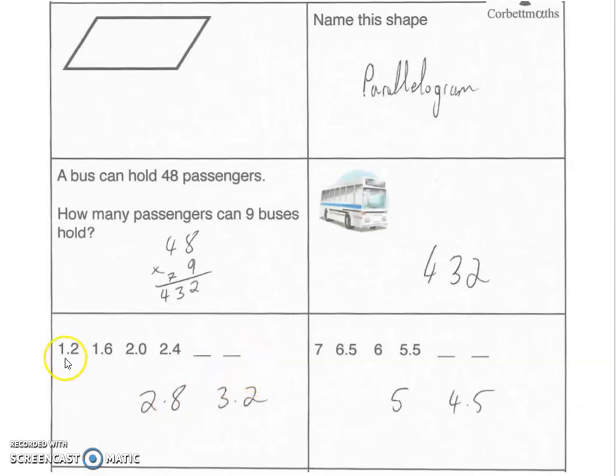Here, you're just being asked to find the two missing terms, okay? So you can see that each one is increasing by 0.4. 0.4 is being added each time. So to add 0.4 to the 2.4 gives you 2.8. And then to add 0.4 to 2.8 gives you 3.2. If it was easier for you to add another decimal place to make it like money, it would have been adding 40 pence every single time.